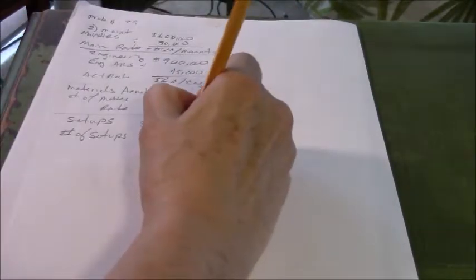The next thing we're going on to is setups. How much do we spend on those? $750,000. And of course that's by number of setups, which they tell us is 600.